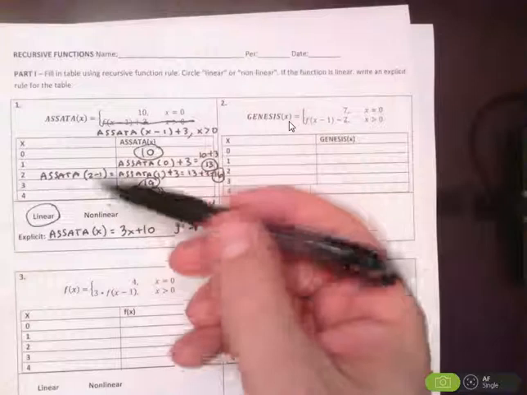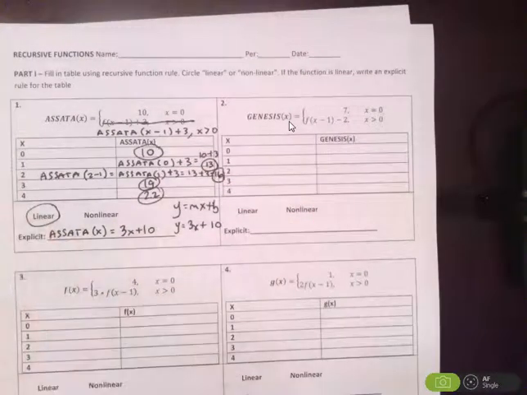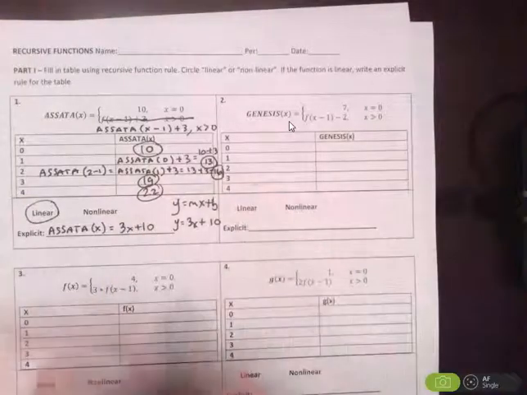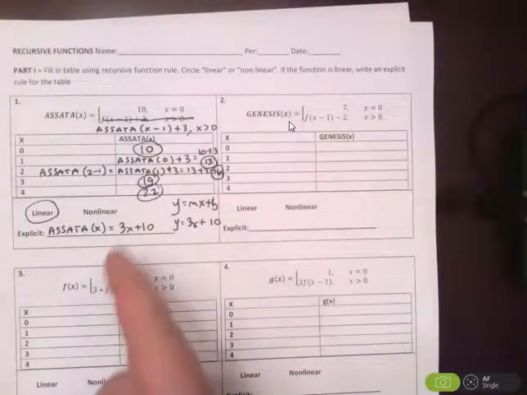So this form is called explicit, where no matter where I put the domain value in, if somebody gives me a domain value of 100, I can plug it in there for the x. I have a rule that I can follow step by step, just like crunch. It says times 3 plus 10, and it gives me an output value.